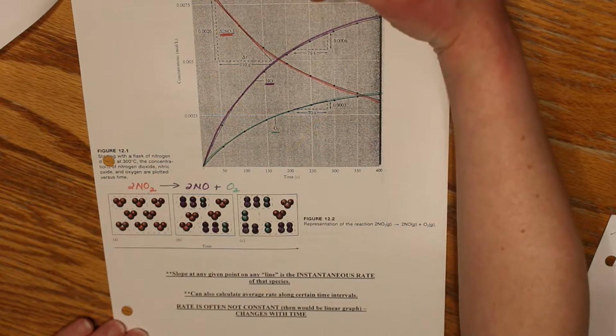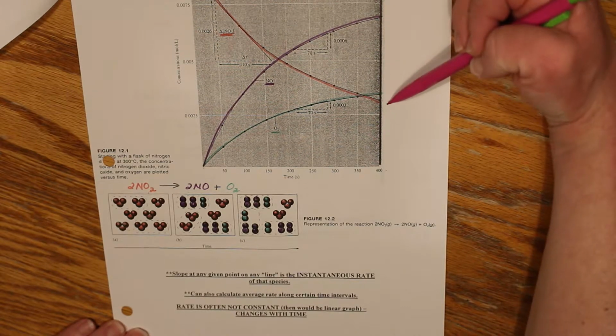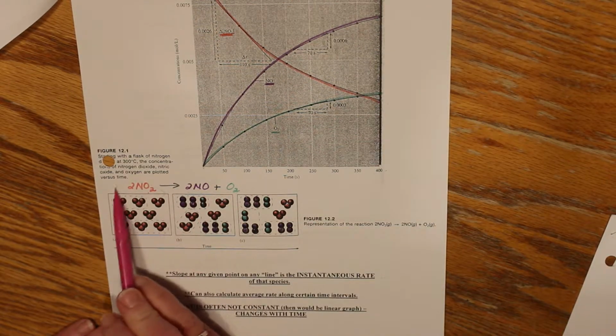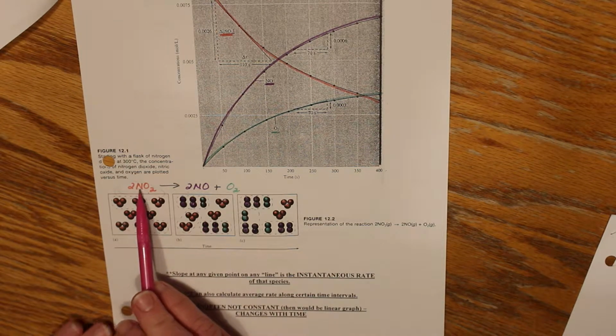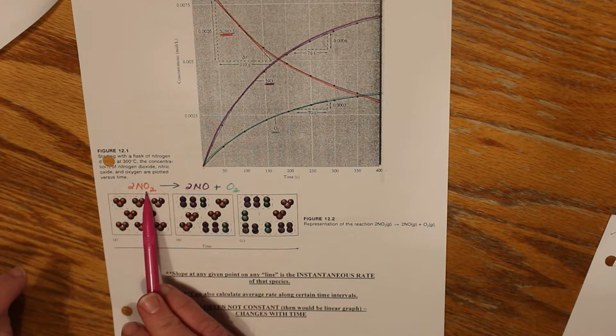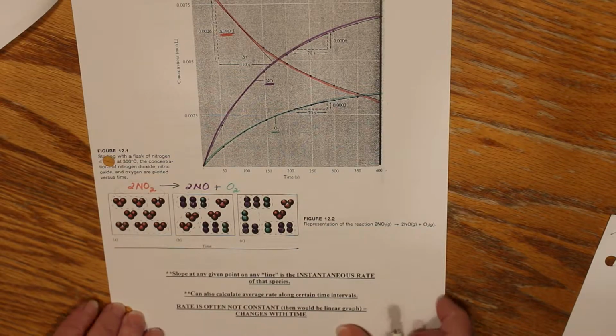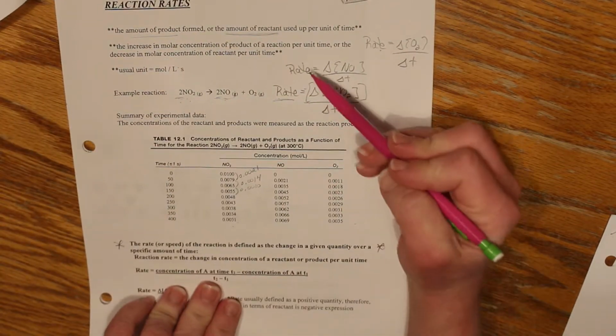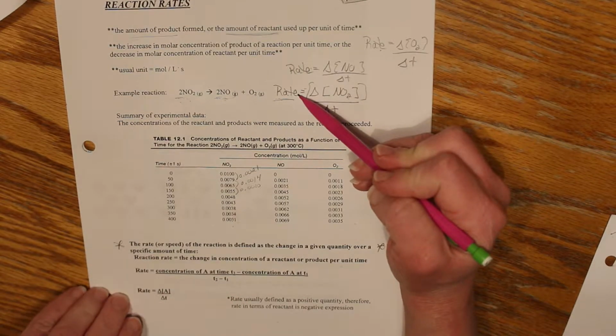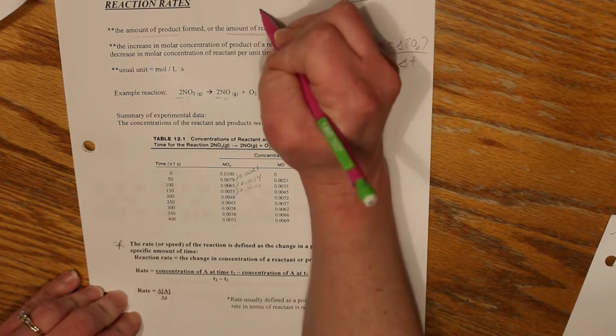So that is why rate changes as the reaction proceeds. Concentration has a huge impact on the rate of reaction. So as the concentration of reactant decreases, so does the rate. What I wrote on the front here, these we call rate expressions.